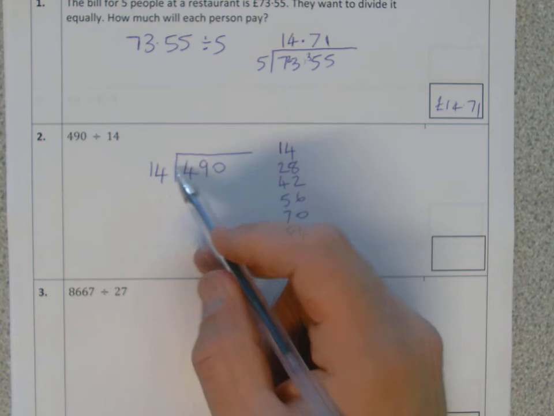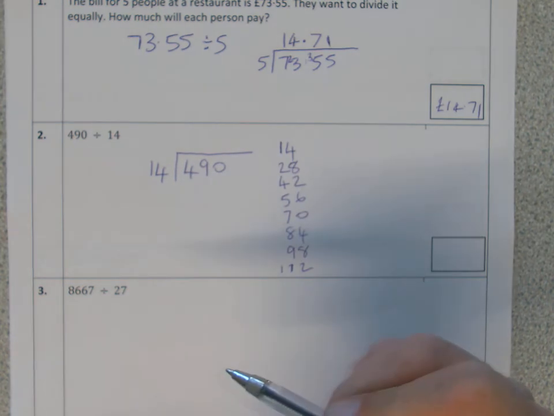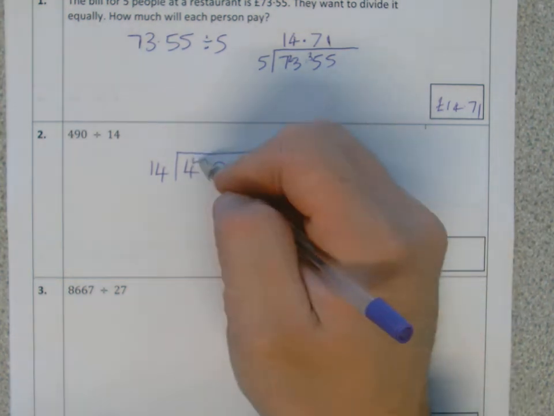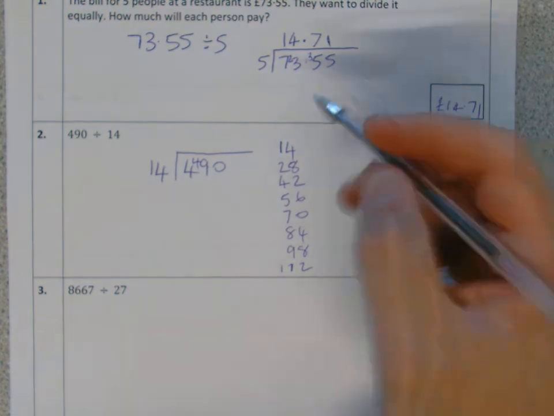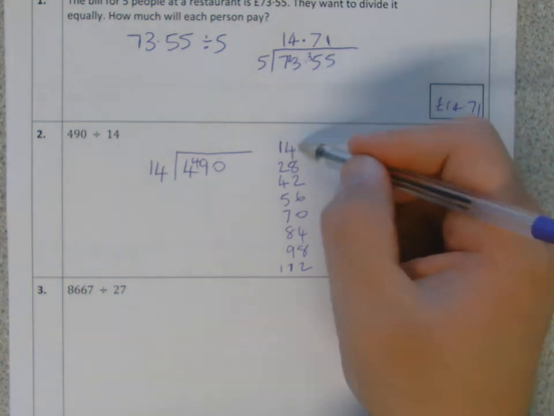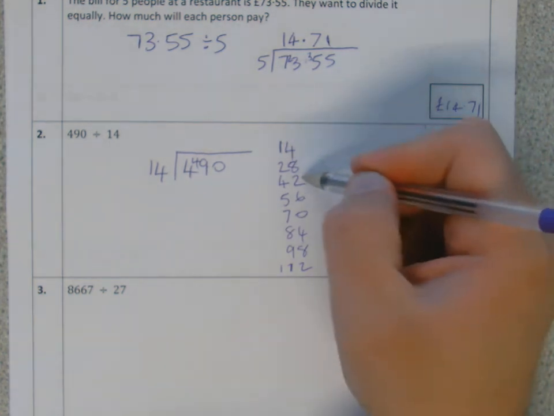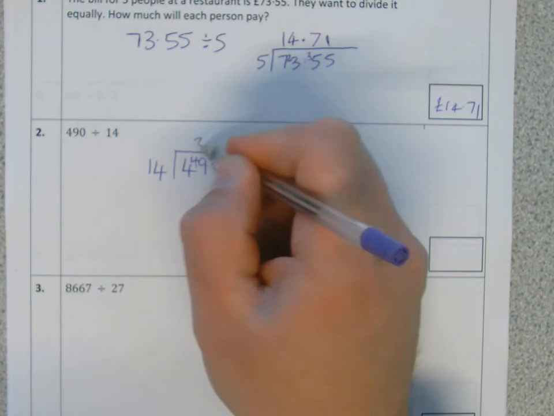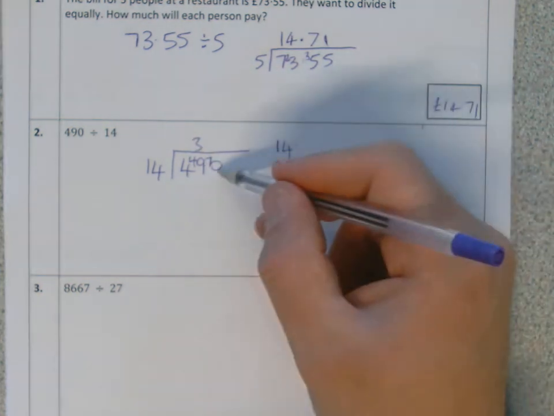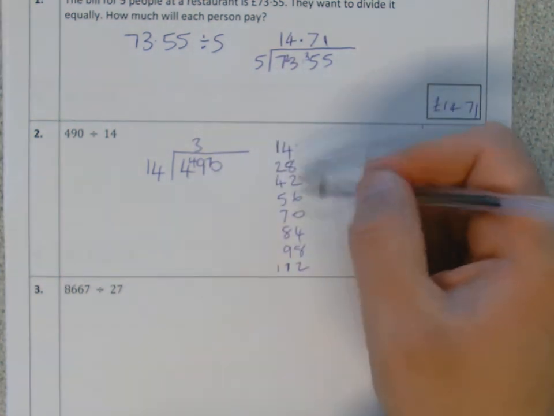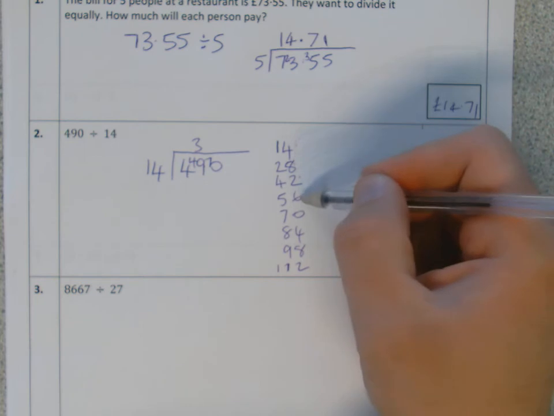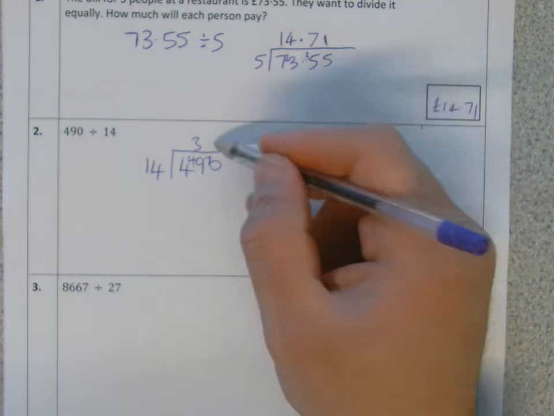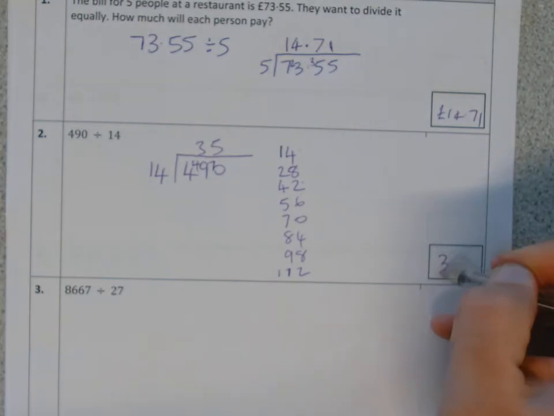So 14, does it go into 4? Well, of course it doesn't. So 49 we're looking at. 14 into 49, well, let's see how many times. Once, twice, 3 times, and it won't go into it 4 times, because that's too much. So it goes into it 3 times, with 7 left over. Now I've got 70 there, and you can see 70 is in the list. 1, 2, 3, 4, 5, it goes into it 5 times, so the answer there is given.